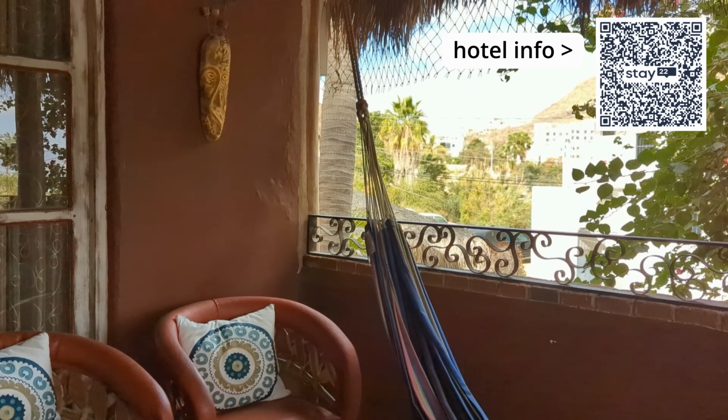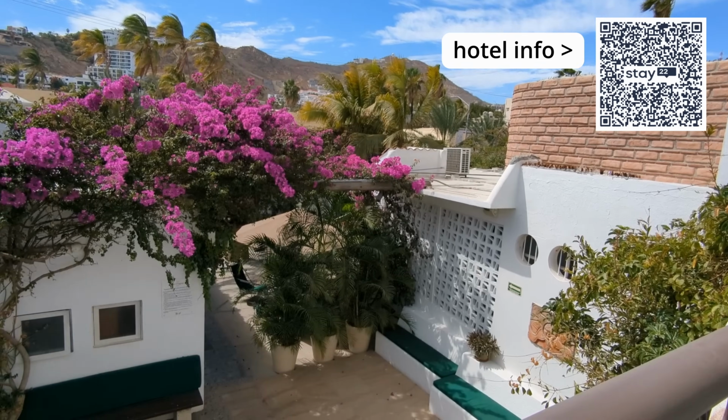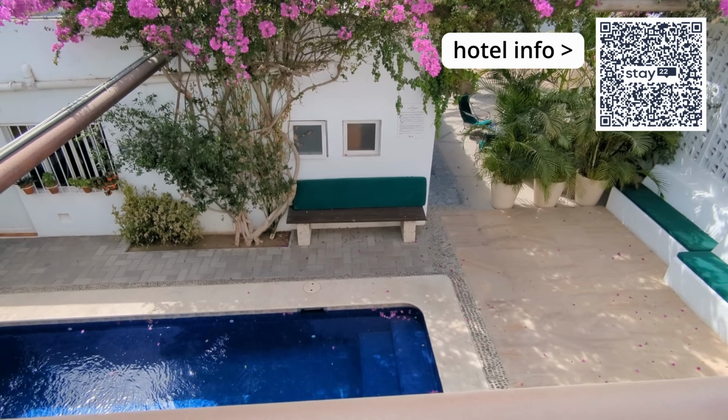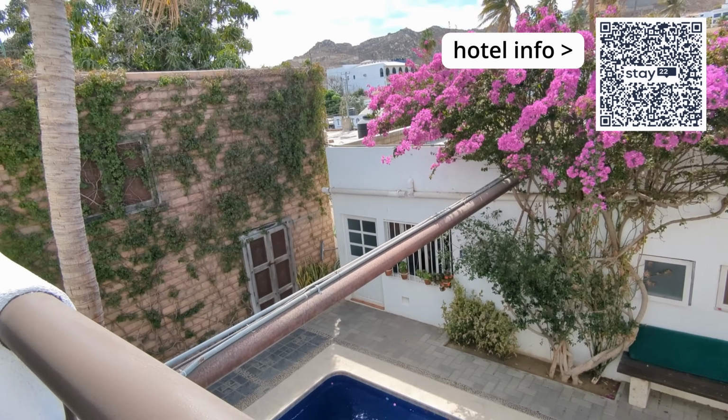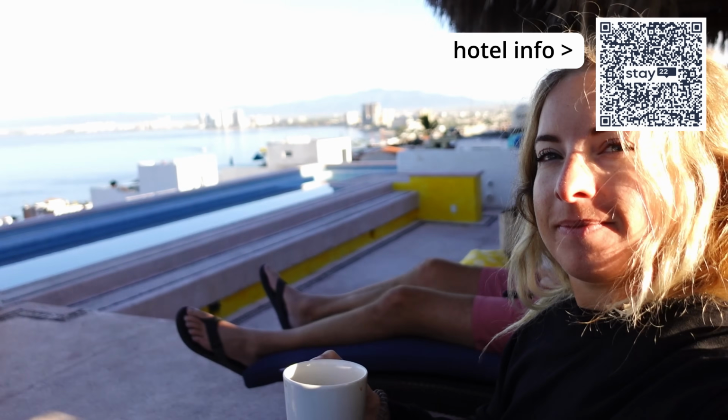Other times, it's beneficial to stay in a neighborhood maybe a little further out. This means it's usually less expensive, maybe a little quieter, and maybe a little less touristy. However, this all depends on each destination, the type of traveler you are, and what your budget is, and how long you're planning to stay.